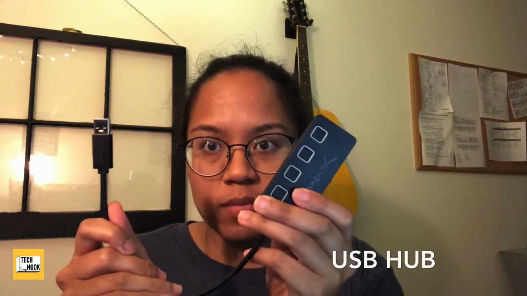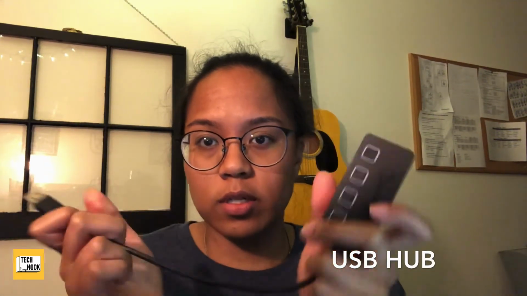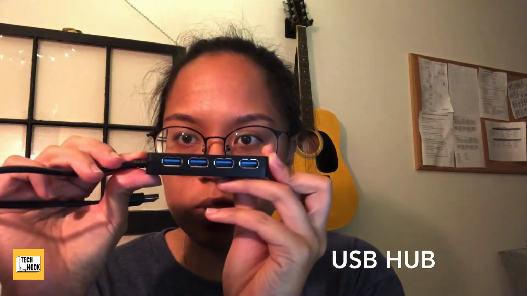And then sometimes you run into the problem where you have just way too many USB devices and you don't have enough ports on your laptop or your computer. And so you'll need to get a USB hub. So basically this end plugs into your computer, and this end has a bunch of different ports so you can plug in 4 different USB items. Really useful, not just for instruments, but for any other sort of computer thing.